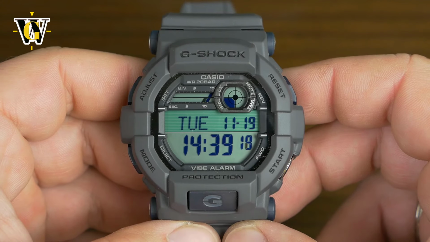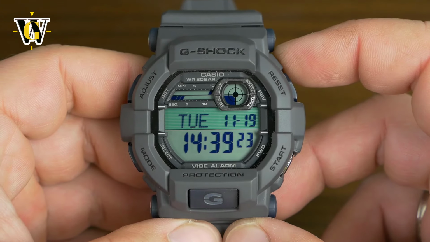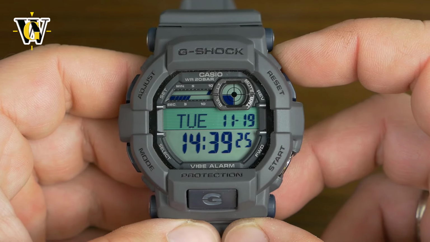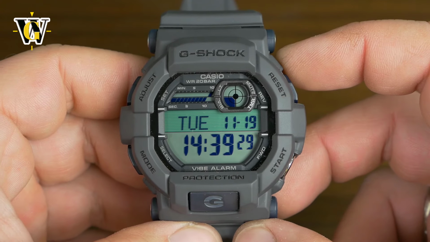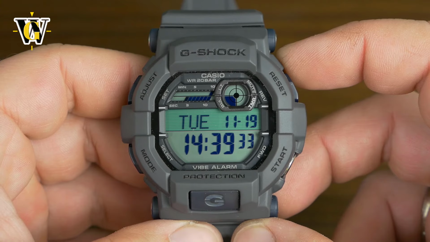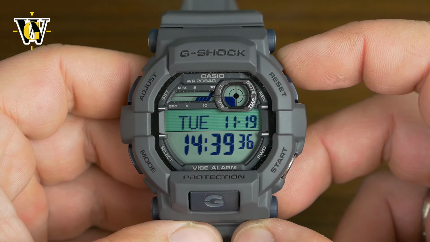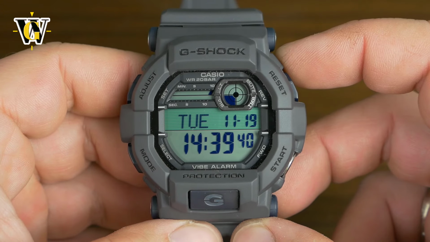Today we're doing a detailed tutorial for the module 3403 in this GD-350 G-Shock. Now, just like in all my other tutorial videos, in the description you will find a table of contents with time codes, so you can jump to specific parts of the video or functions of the watch. However, I would advise you to watch the whole video the first time, just so you get acquainted with all the functions that this watch offers.